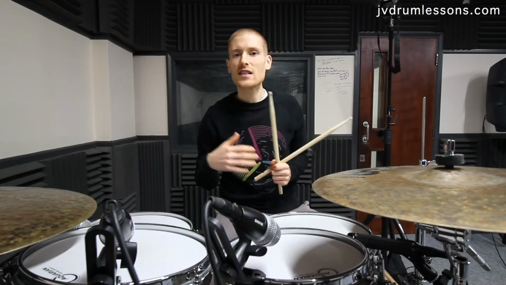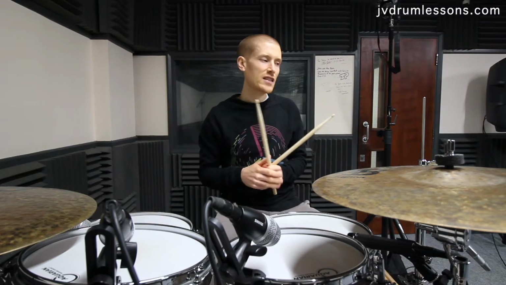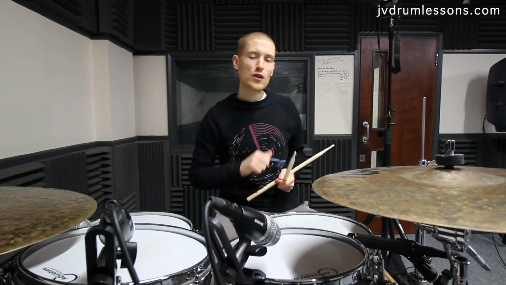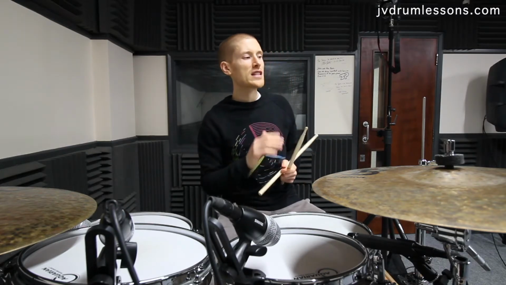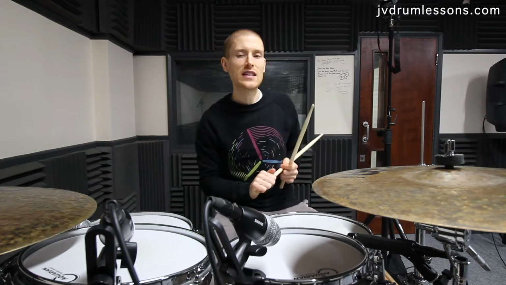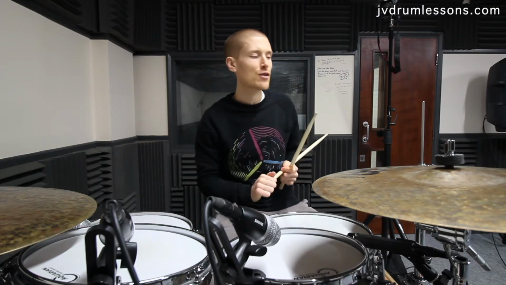So after that anacrusis or that pickup bar, it leads us into the groove of the song. Okay, so that's the first downbeat, the first one. All right, so we can see the groove there. So we've got 2 rhythms written in the second bar, which is the bar after the anacrusis.